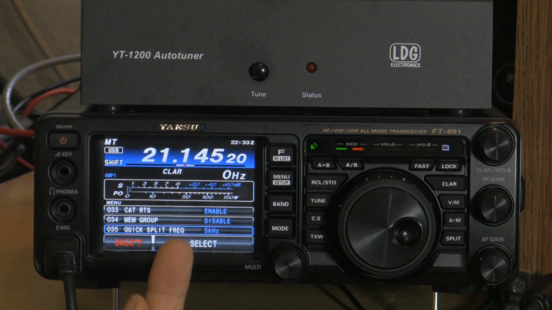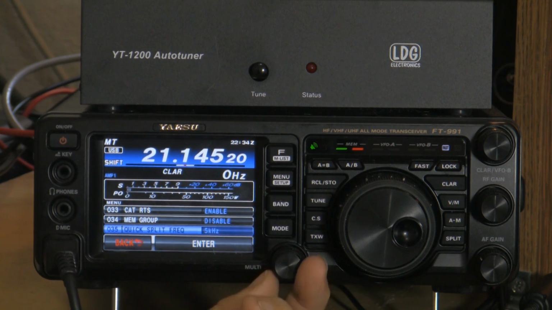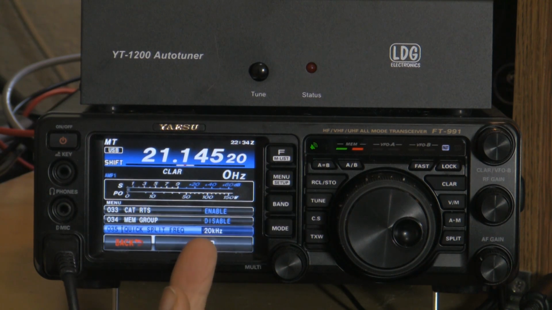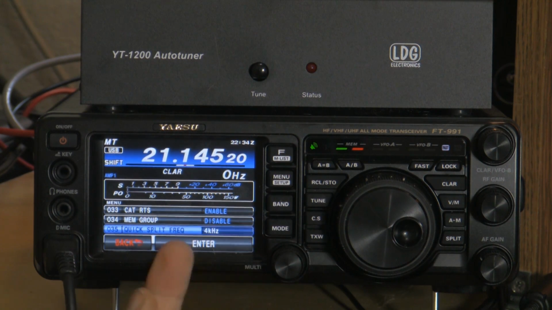There's a quick split. This is used with DX stations that say listening up 5 kilohertz, which is the default here. And that I'll select it here. That can be up to 20 kilohertz. That is your normal split frequency, which you can set here. Five's a common one, so I will leave it there.